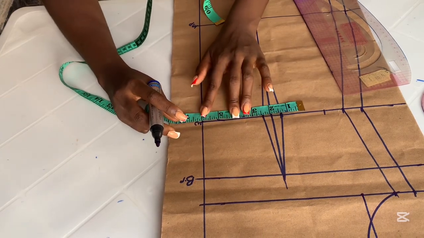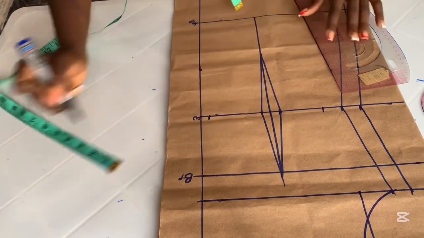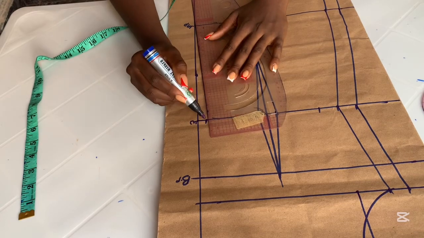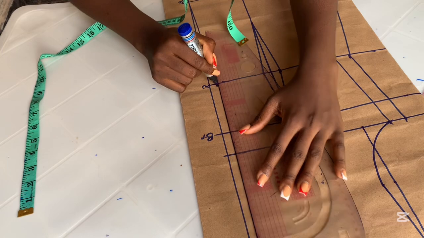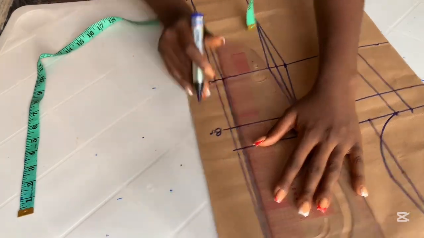So now moving to the waistline for the back, we are going to be putting our zip allowance, and in order for the zip not to be folding and bending, we are going to go in by ½ of an inch on the waistline. Then we'll connect it to the hip, and then from the hip we'll connect it down to the upper part of the bodice. Did you understand?